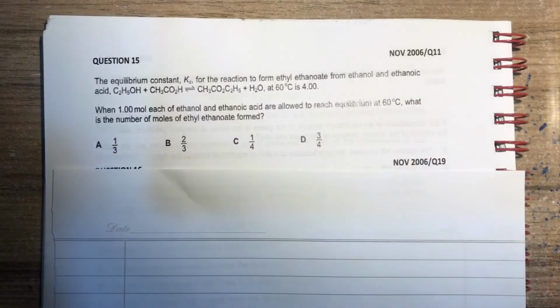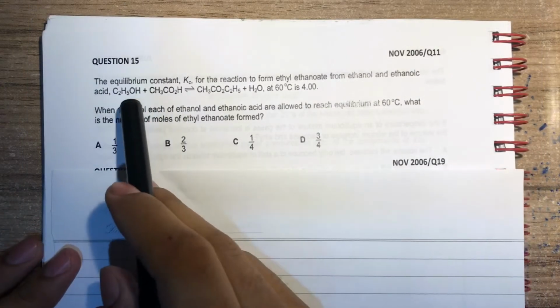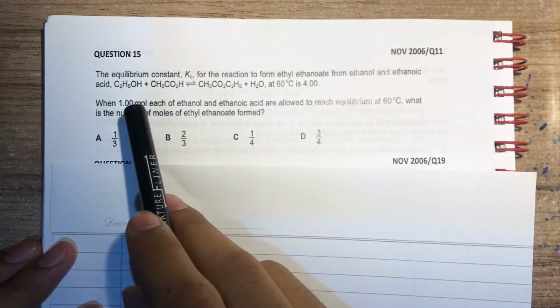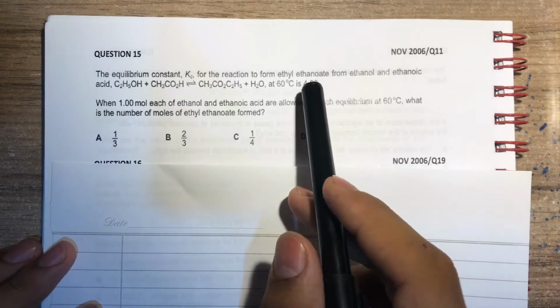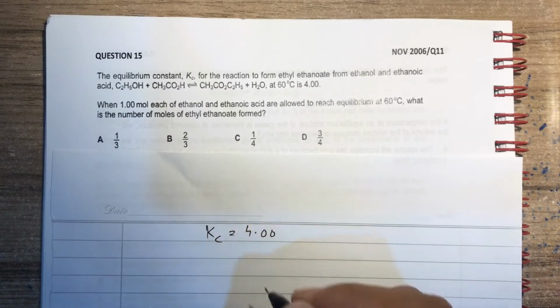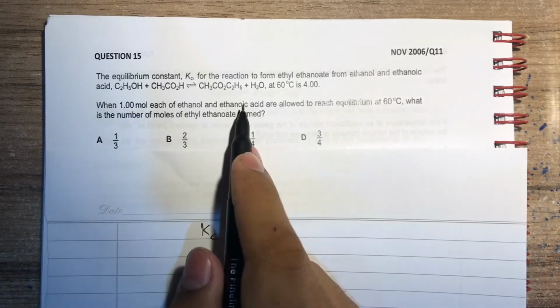Next, let's do question 15. Over here, the equilibrium constant Kc for the reaction is given. The Kc value is given as 4.00, and this is the reaction.